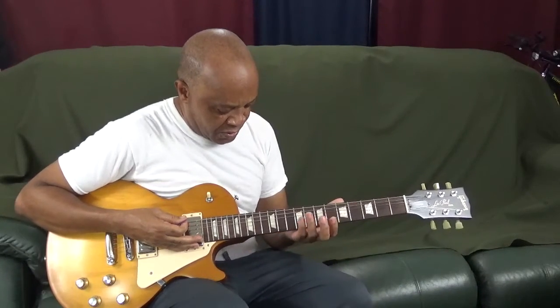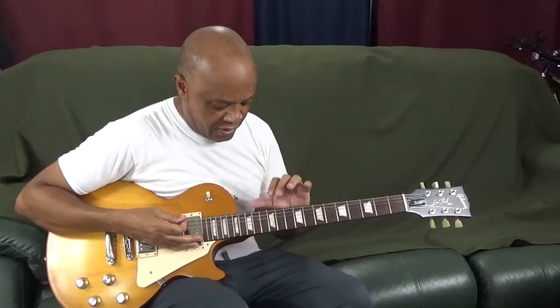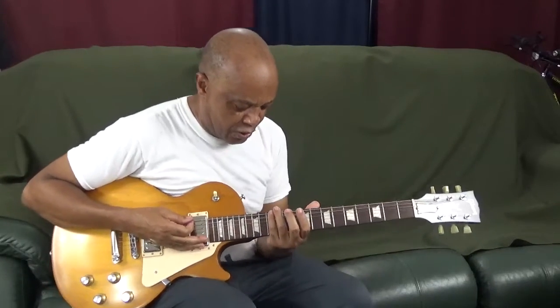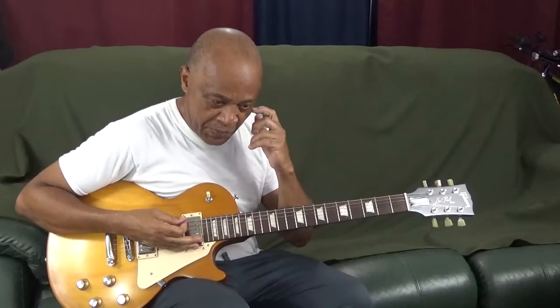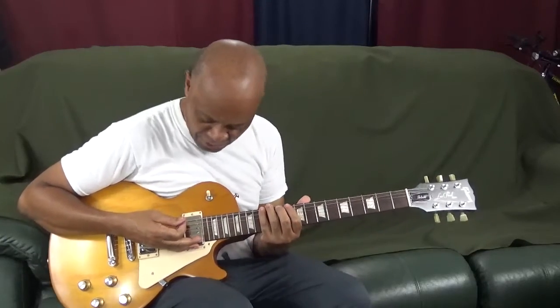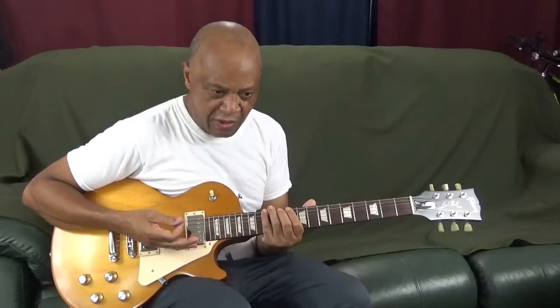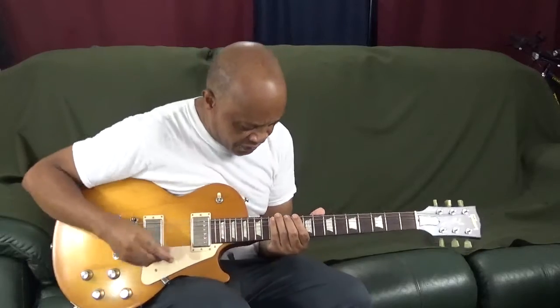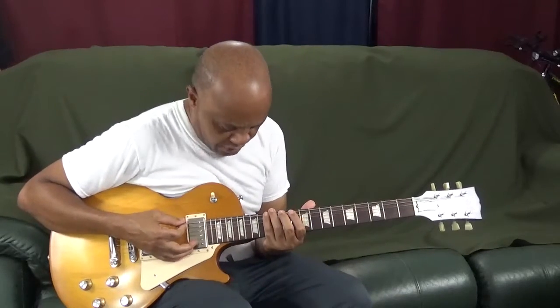So on the 13th fret, 6th string, I got note F. Then I'm playing F major pentatonic scale. Okay, it's like 1, 2, 3, 5, 6. That's major pentatonic scale. Yeah, 1, 2, 3, 5, 6.